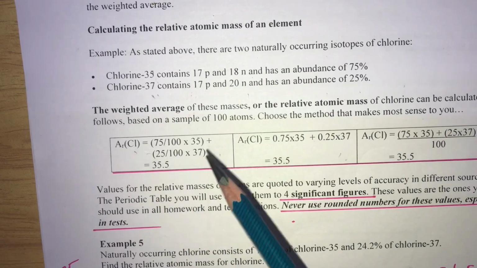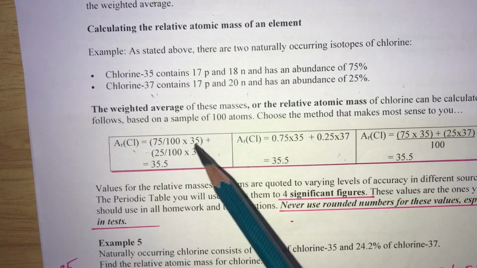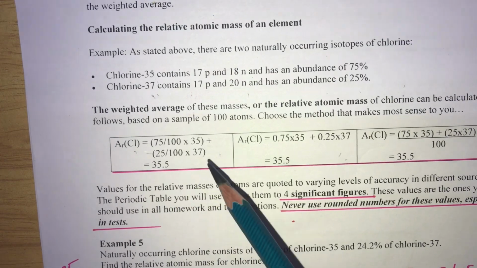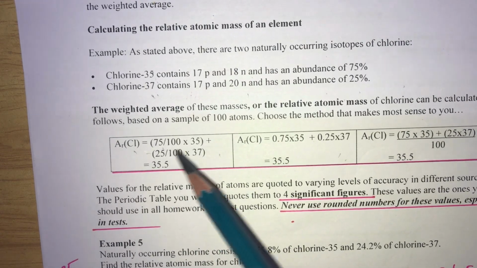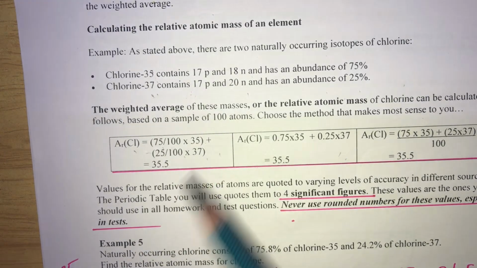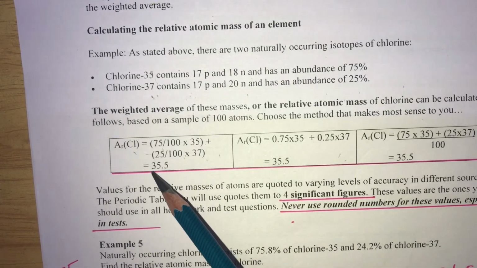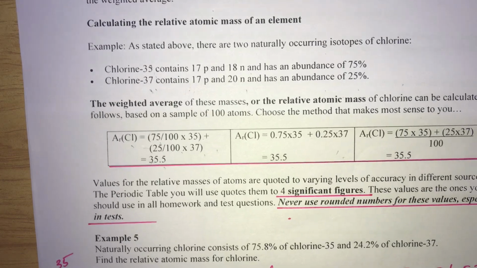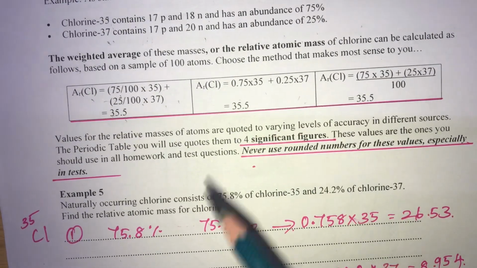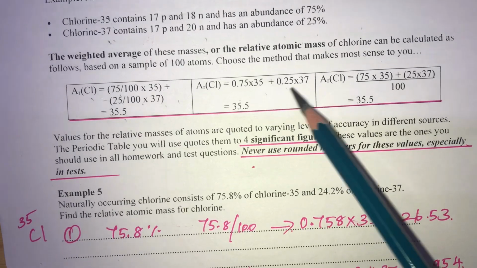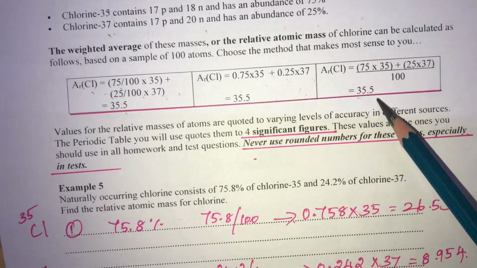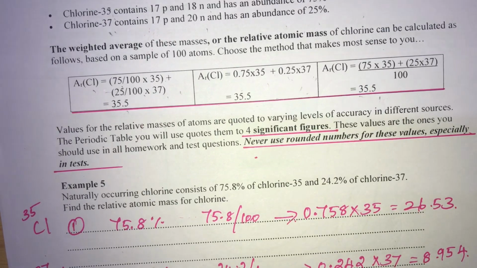Chlorine contains 75% of 35 isotope and 25% of 37 isotope. The average is 35.5. How is it calculated? That is 0.75 of 35 isotope plus 0.25 of 37 isotope, and the average is equal to 35.5.